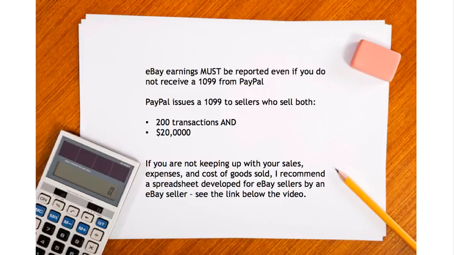And that's what a lot of people are afraid of with eBay, all the taxes they're going to pay. And yeah, you're going to pay some because you're making money, and that's the way it is in this country. That's just what we have to deal with. But so I highly recommend that spreadsheet for you to keep up with things. Start now for this year.